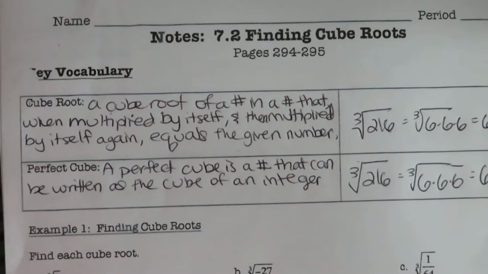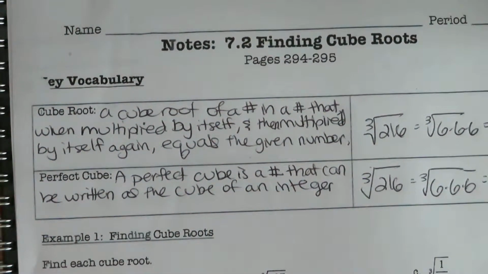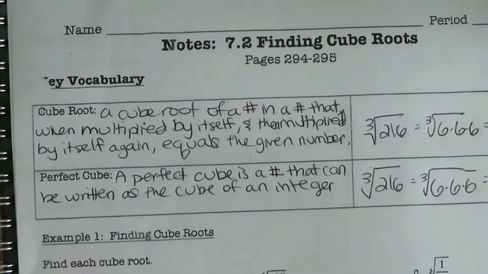Finding cube roots. A cube root of a number is a number that when multiplied by itself and then multiplied by itself again equals the given number.